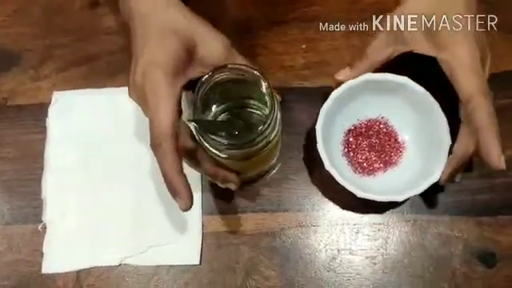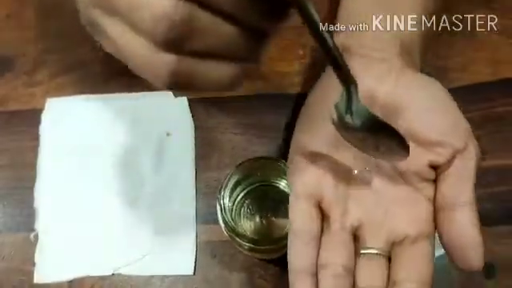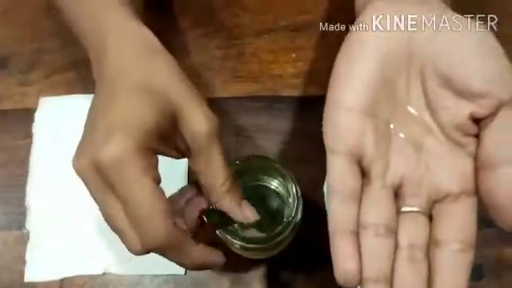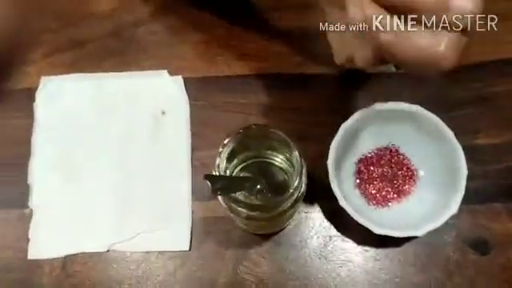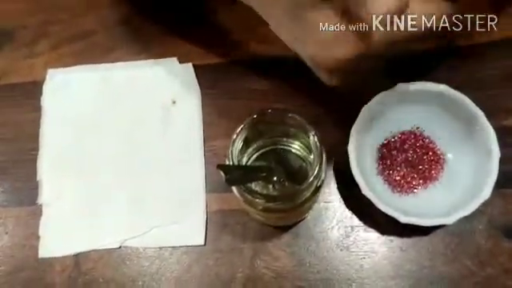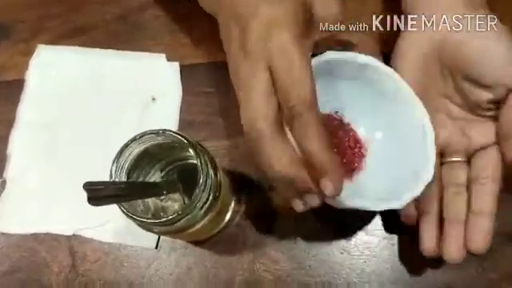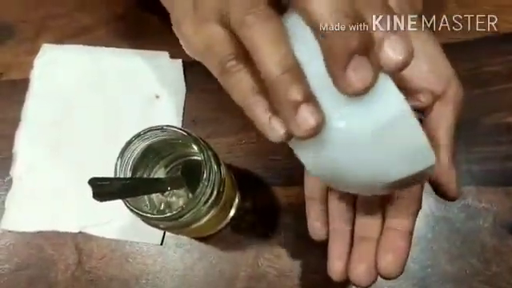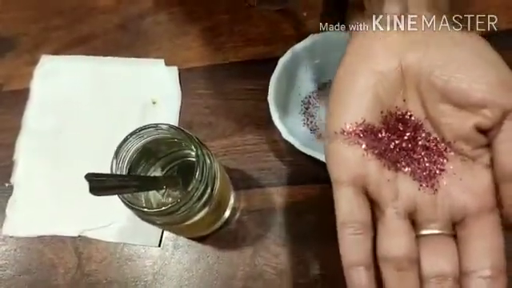Now first I'm going to take oil and put some drops on my hand. Now let me just rub this oil nicely the way we wash our hands. Similarly, I'll just put the oil all over my hands. Now take some glitter and let's just sprinkle a bit of glitter on the hand.